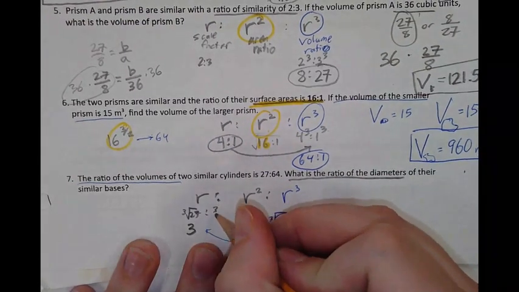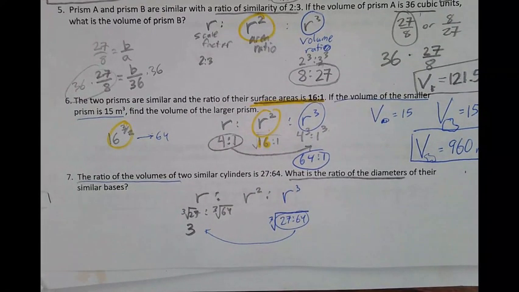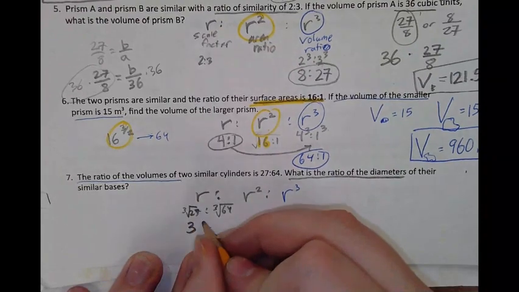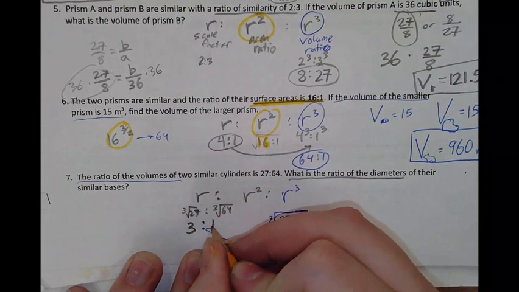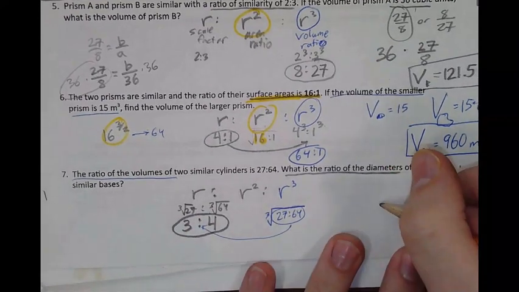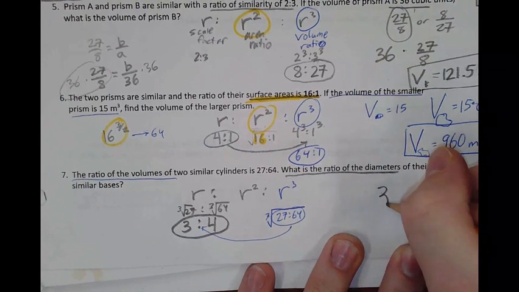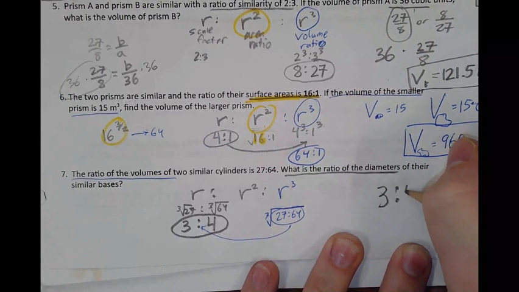And the cube root of 64 is 4. So our final answer is the ratio of the diameters would be 3 to 4.